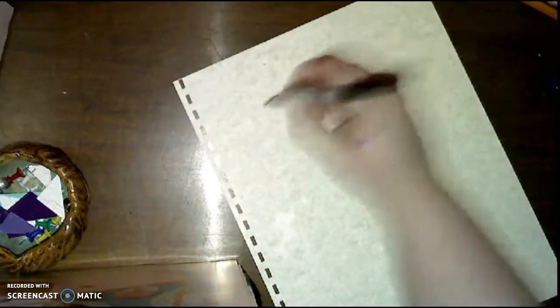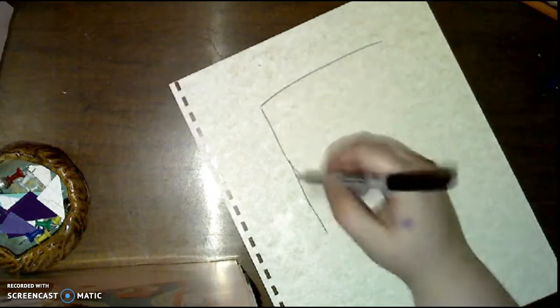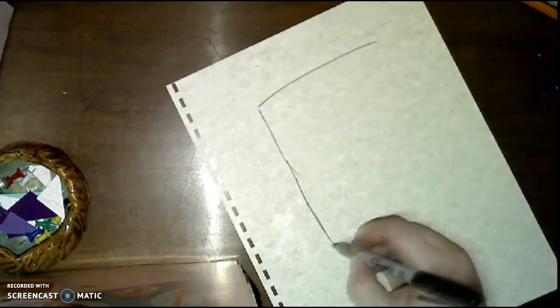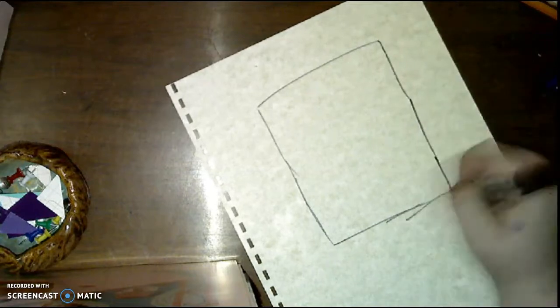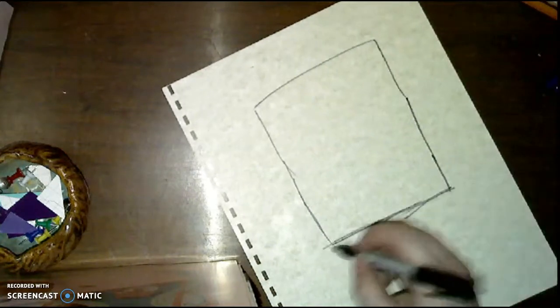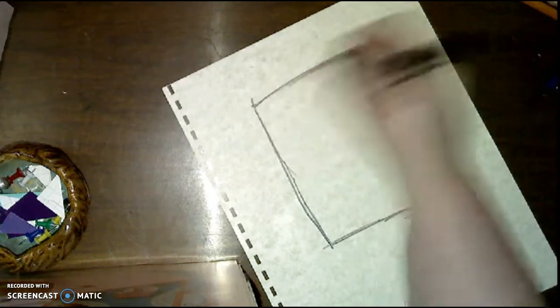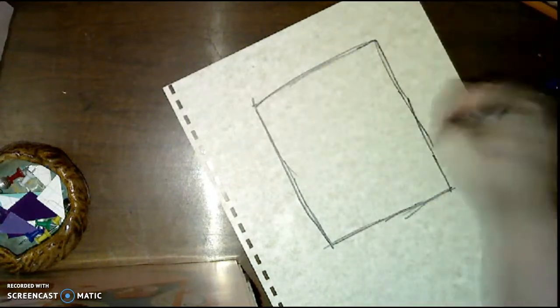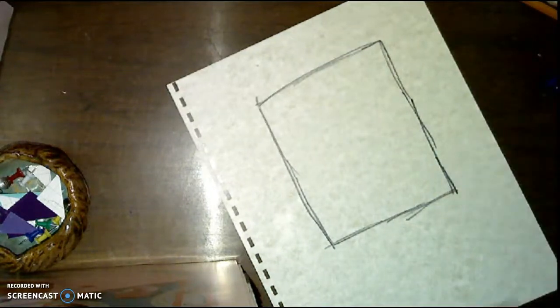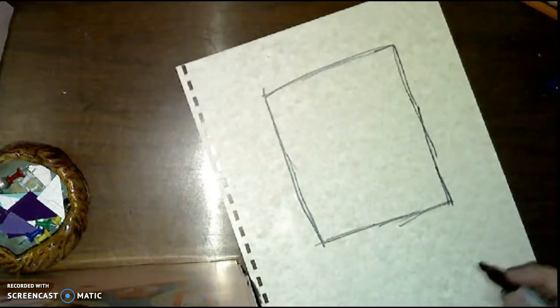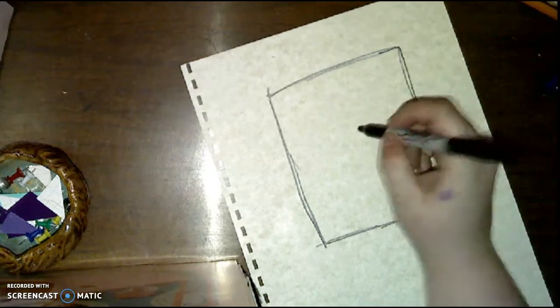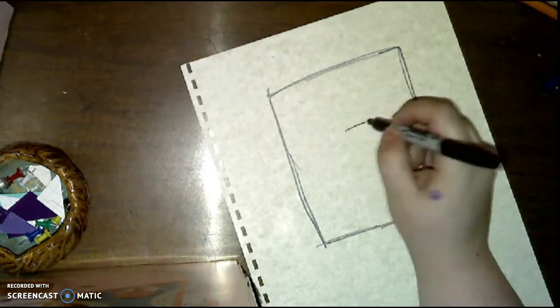So, Anna is in a window. So, I'm going to start by drawing a window. Just drawing a square. Did you know that everything that we draw just starts with simple shapes that we learned in kindergarten and preschool? How cool is that? So I'm going to start with a window, okay? And then I'm going to draw the shape of Anna's head.